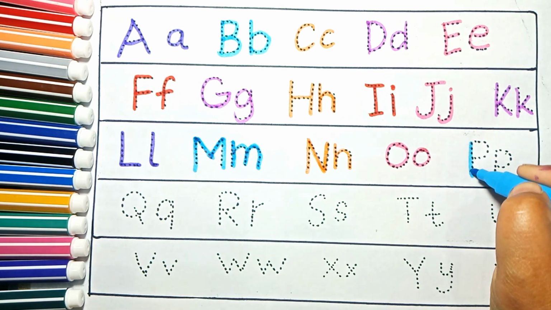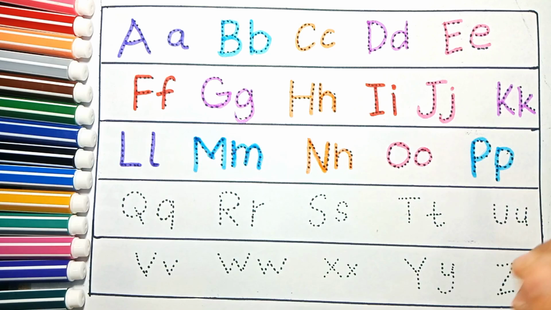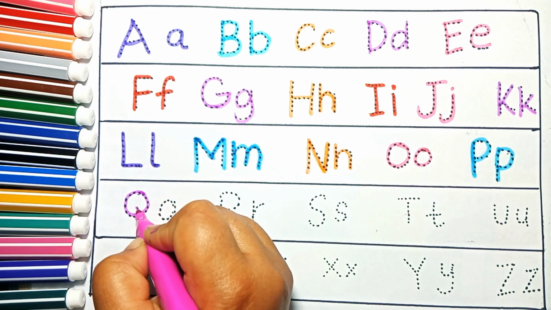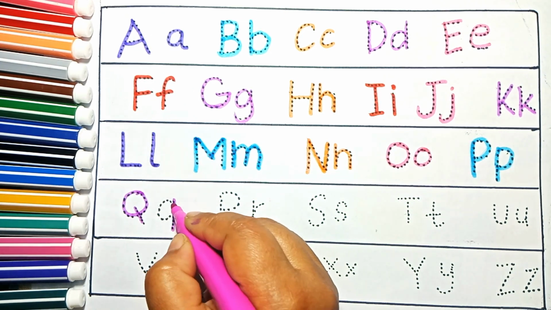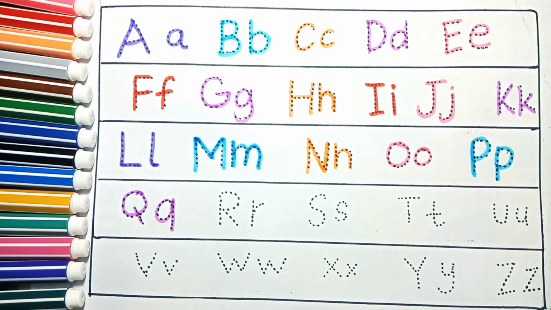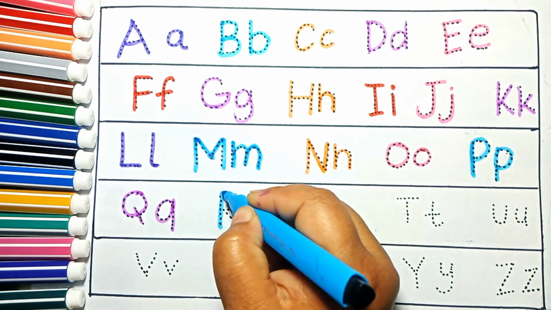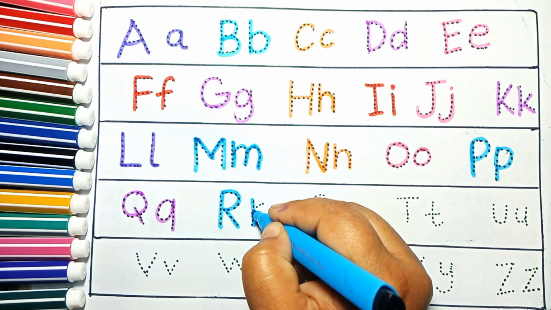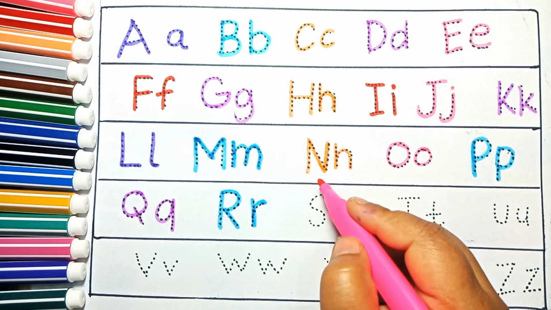Sky blue color. P for parrot, P for pumpkin. Magenta color. Q for queen, Q for question. Sky blue color. R for rose, R for rat. Pink color.